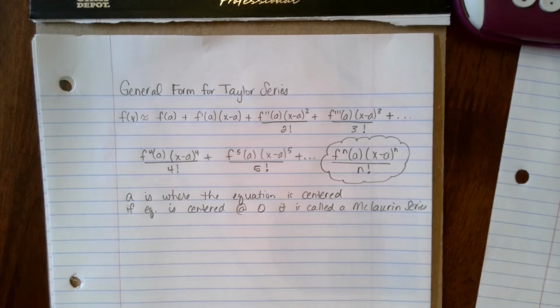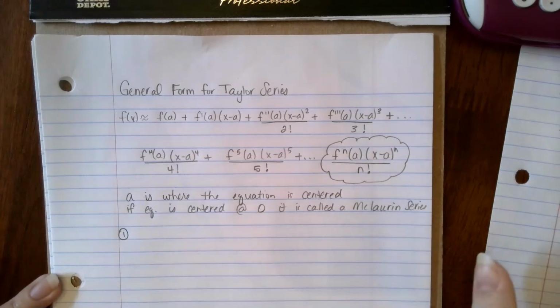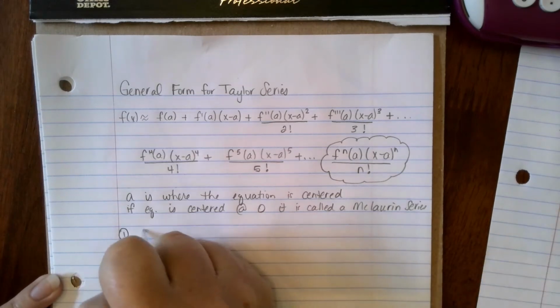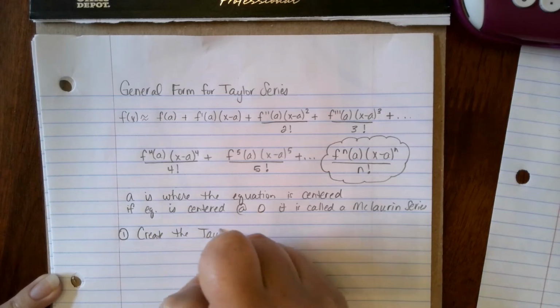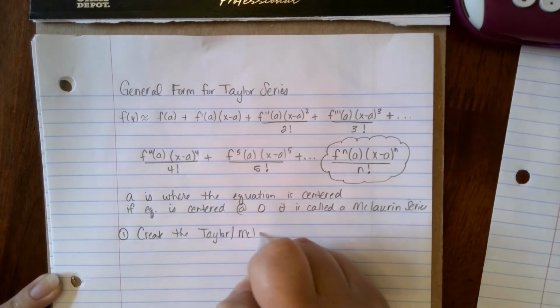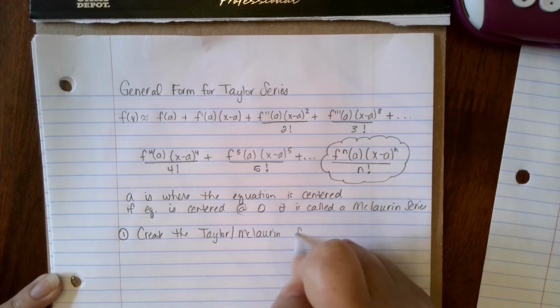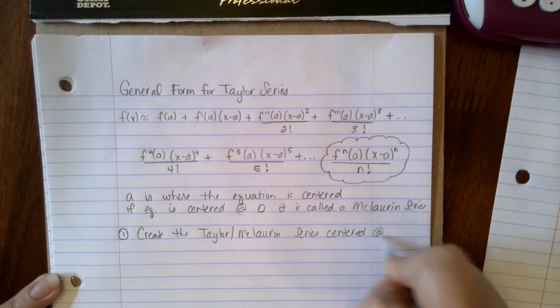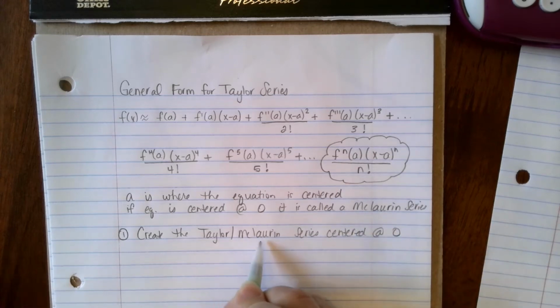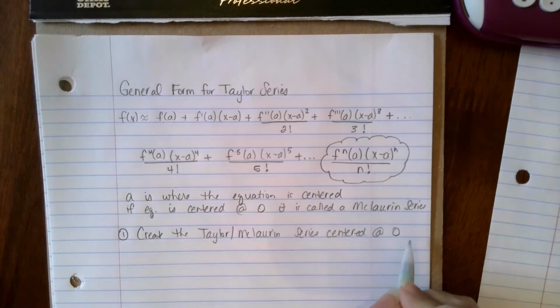Alright, so let us go ahead and get started with our first example. So they're going to tell us to create the Taylor / Maclaurin series centered at 0, which means it actually makes it a Maclaurin because it was centered at 0.